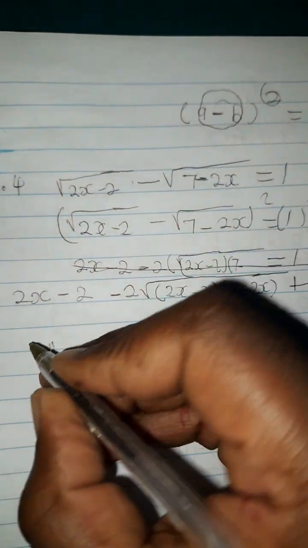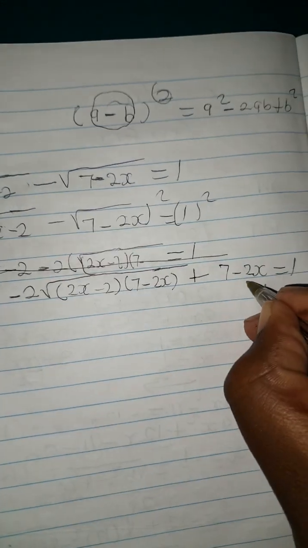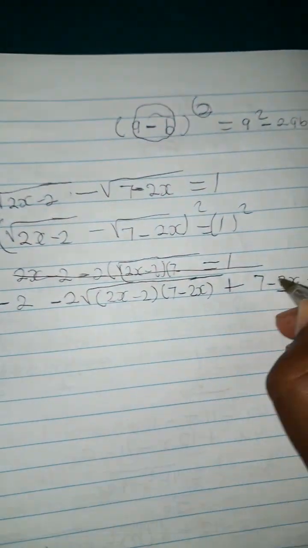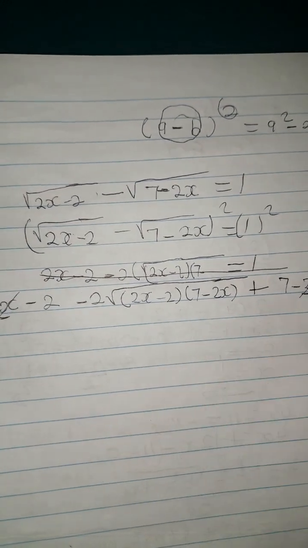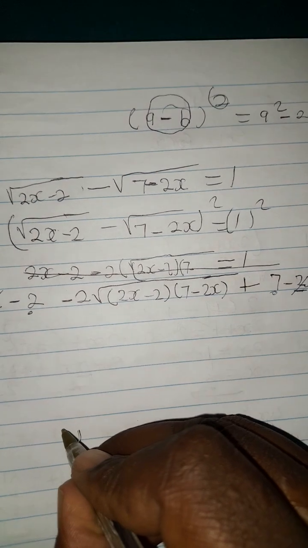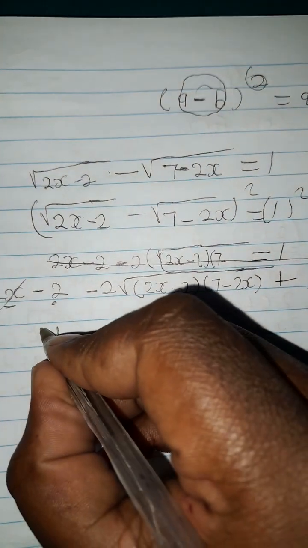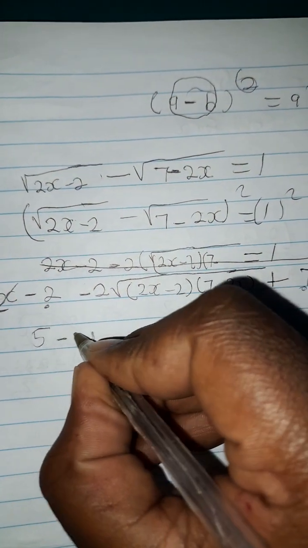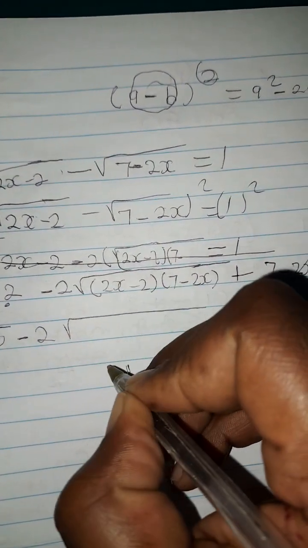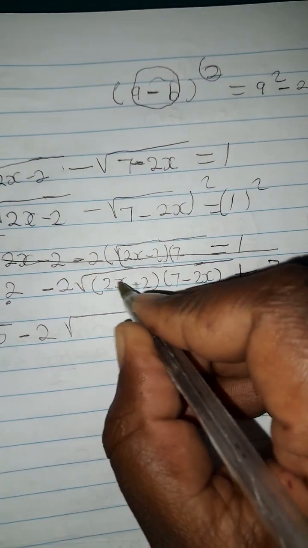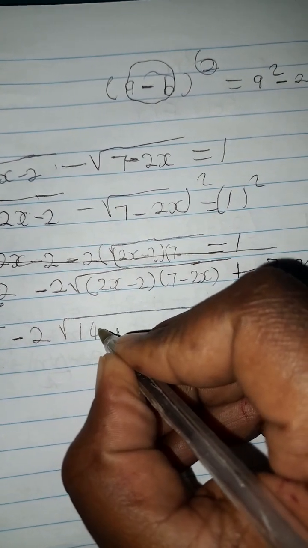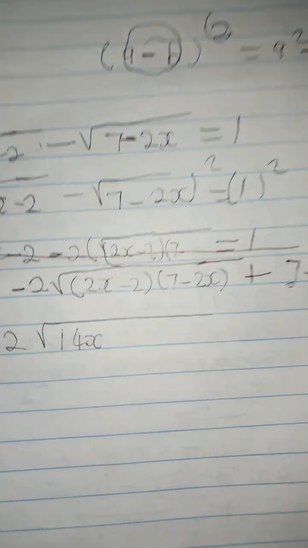So now let's work it out. Let's collect the like terms. 2x and 2x will cancel each other, because 2x minus 2x is 0. So we have negative 2 as well as 7. Negative 2 plus 7 will be 5. So we have 5 there, as well as, let's work out everything that is here. When we say 2x times 7, that will be 14x, then negative 2.